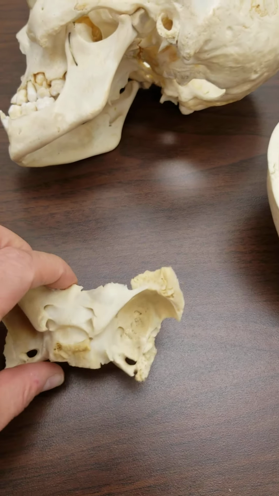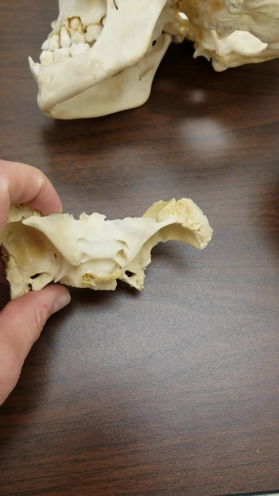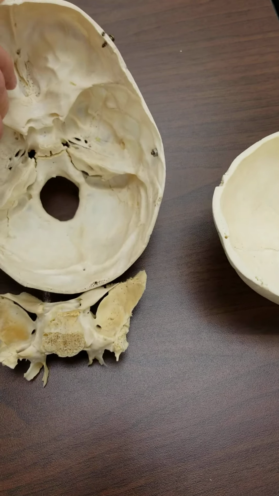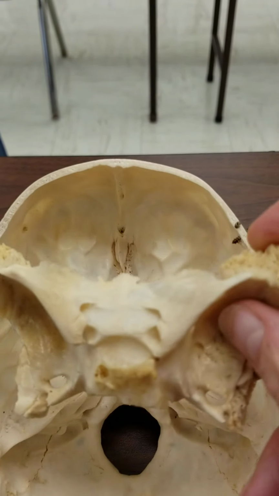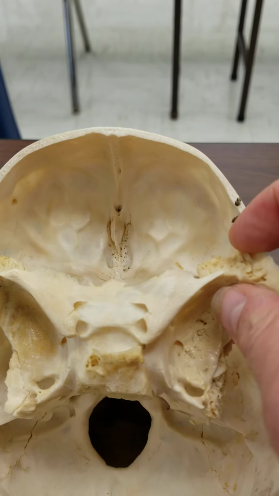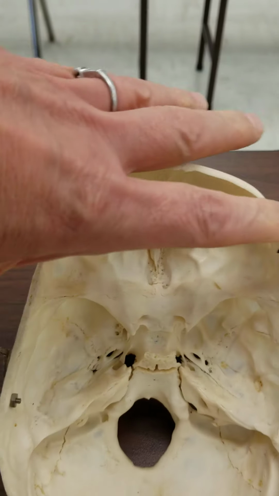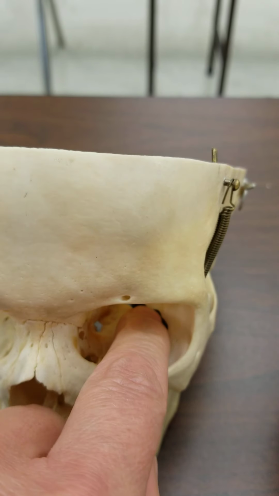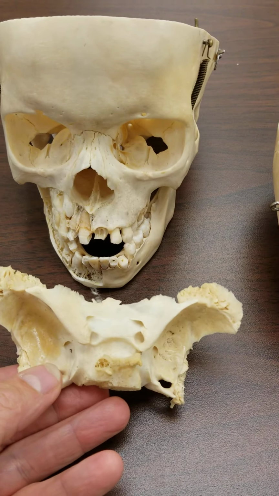The next bone is this butterfly-shaped bone or bat-shaped bone. This is called the sphenoid bone. So the sphenoid bone is actually found on the floor of the skull. So it would fit just like this in the floor of the skull. It makes up part of the bony area of the orbit where your eye fits. If we turn this around, it would be back here. So part of the floor of the orbit. So this is your sphenoid bone.